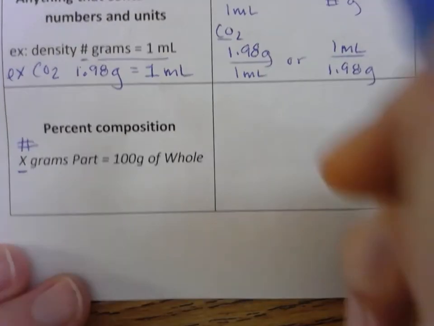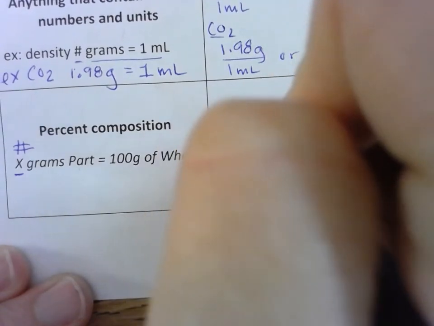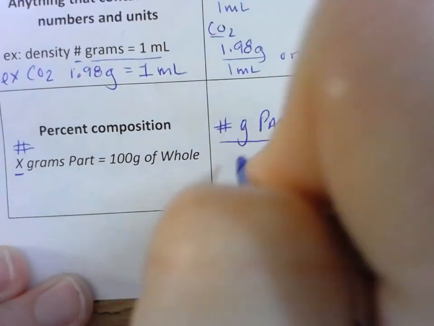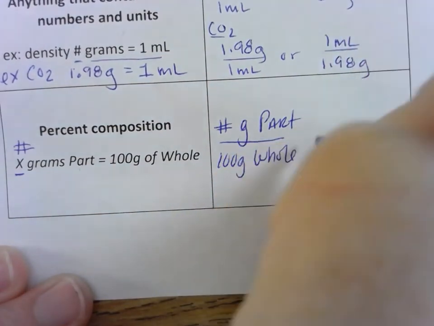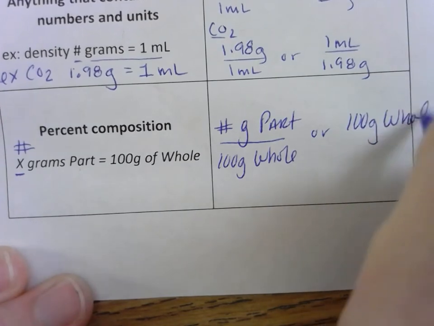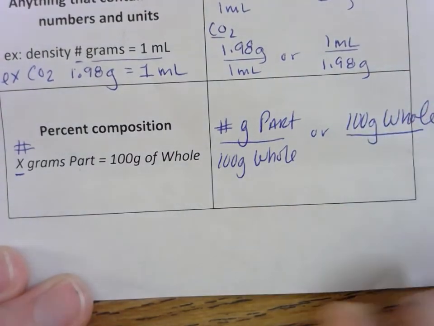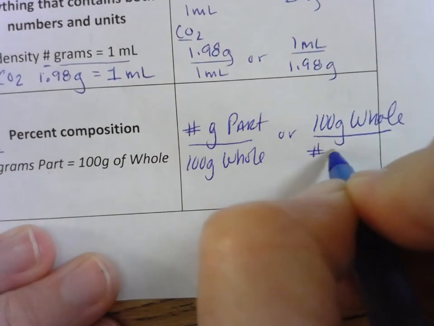So this would look like some sort of number of grams of a part of a chemical over 100 grams of the whole thing, or 100 grams of the whole over the number of grams of the part.